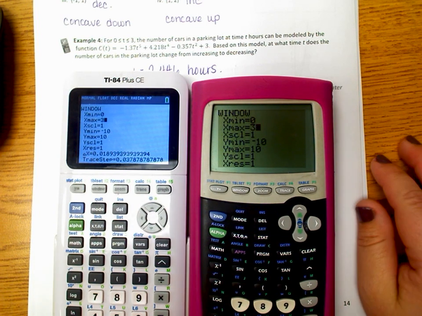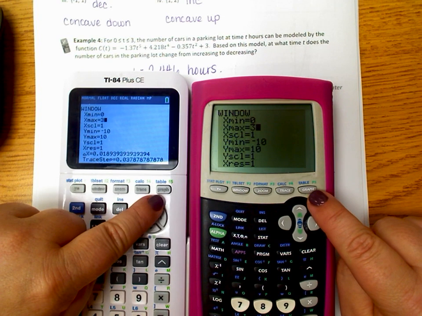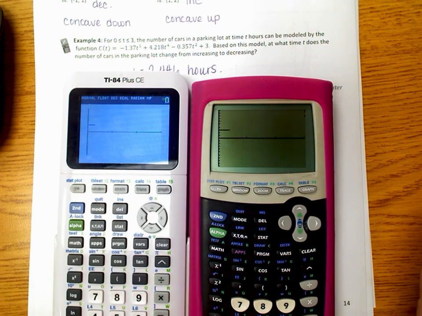We don't know. But once I've set my window, then I'm going to go here to graph, and we'll see it draw our graph for us. And it's only drawing from 0 to 3. We don't know what happens on the rest of the graph, and we don't care because it's only this that we care about.